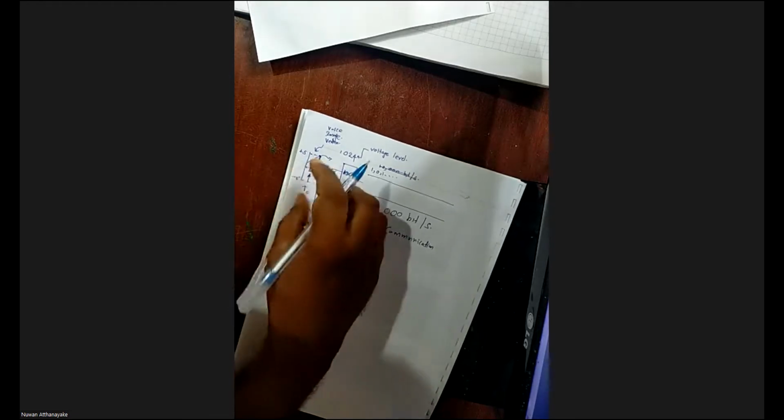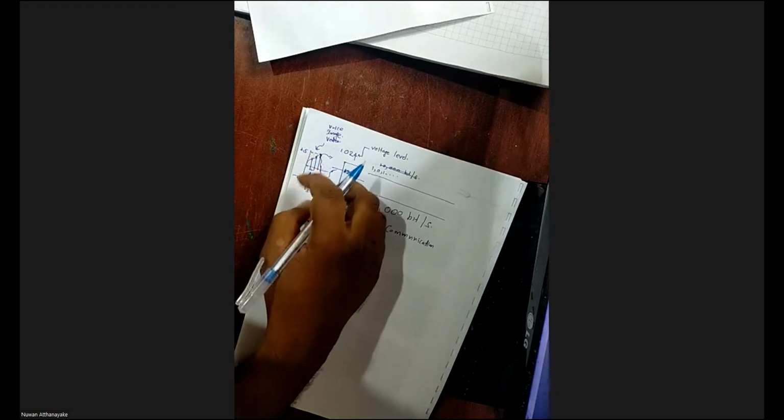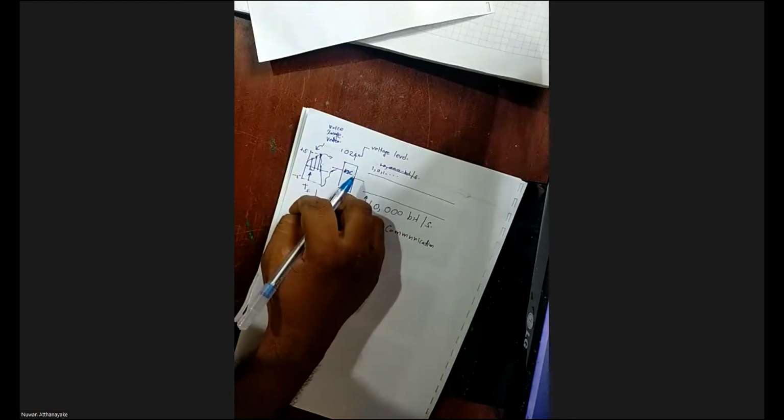For example, say this signal has a maximum peak to peak value of +5 and -5. So your maximum voltage will be -5 to +5, and the difference is 10 volts.